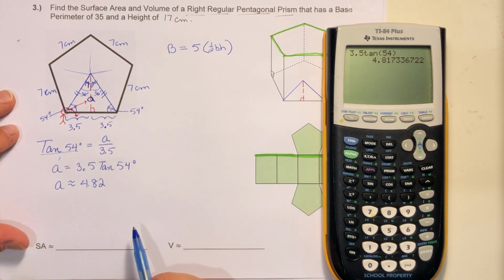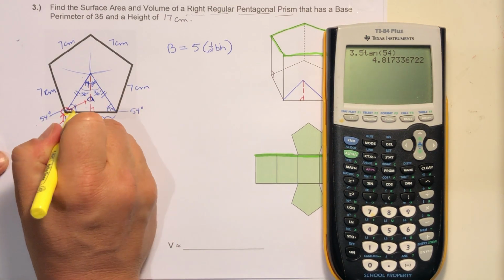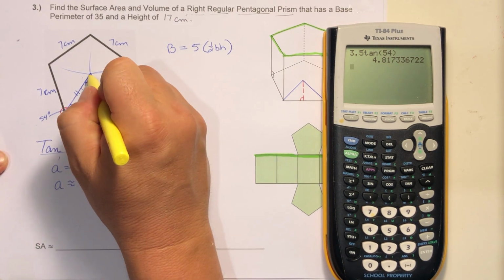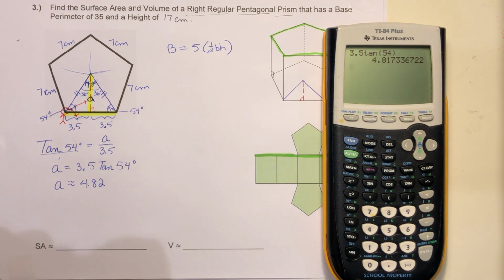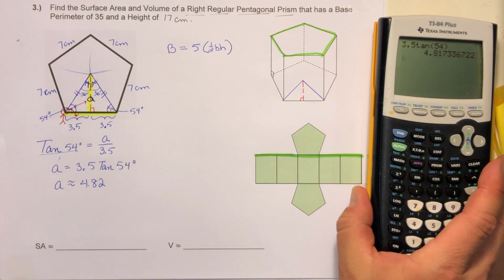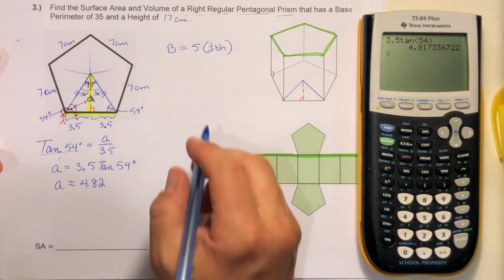Okay, now I want you to take a look at where we are right now. We want to find the area of this triangle. So the full base of the triangle is 7. What's the height of the triangle? Well, we just figured that out. That's 4.82. So here we go. I think we're about ready to find the area of the base. Notice I'm leaving that decimal on the screen.